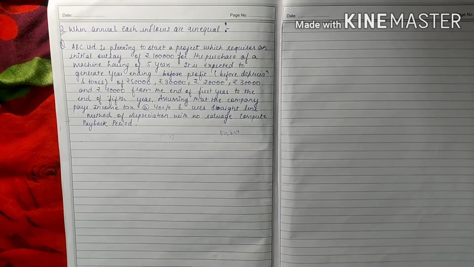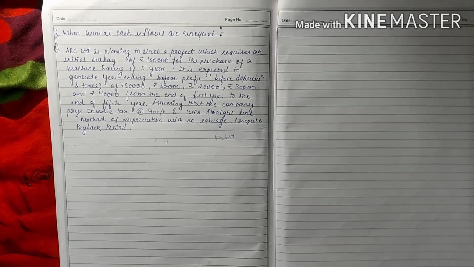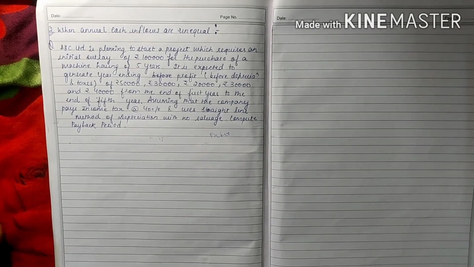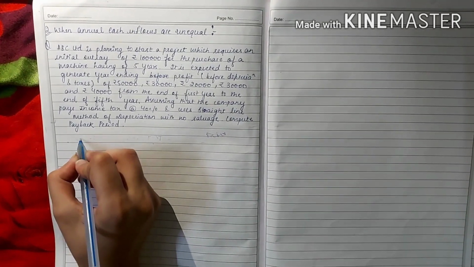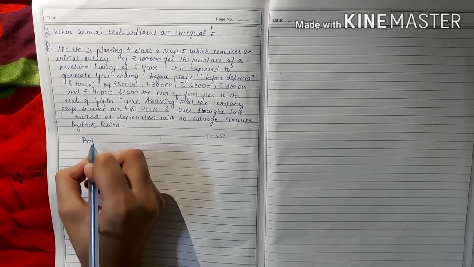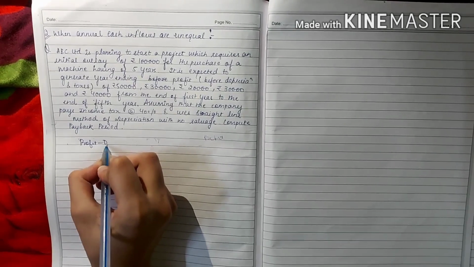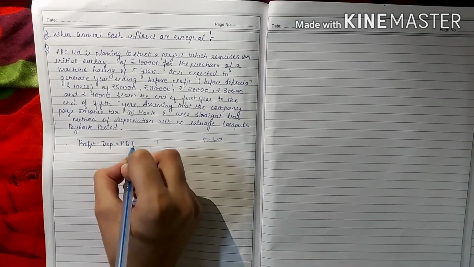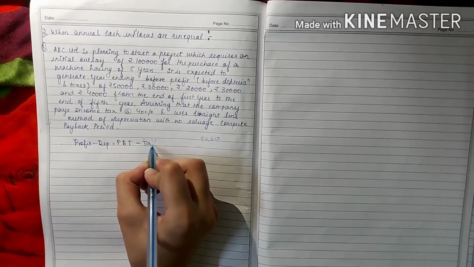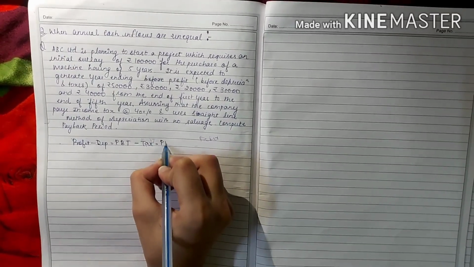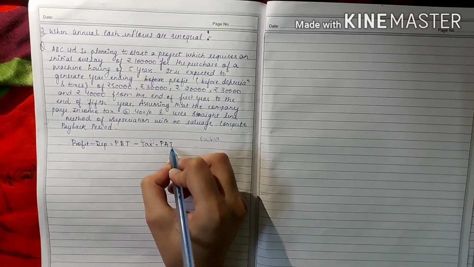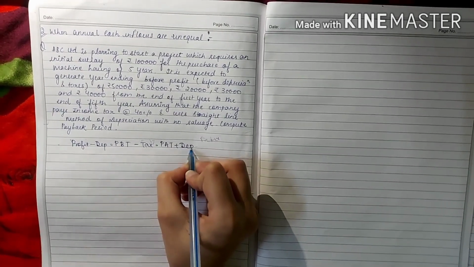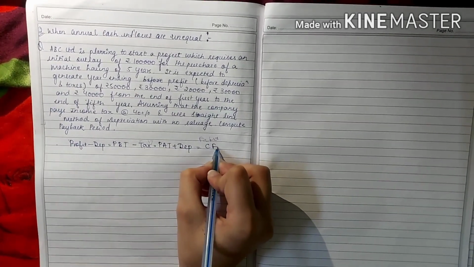To solve this question, we have to first find out the cash flow. To find out the cash flows, first we have to deduct depreciation from the profit. Then we are left with profit before tax. Then again we have to deduct tax. We are left with profit after tax. Then we have to add depreciation again to find out the cash flow.